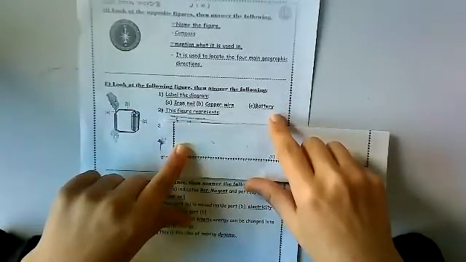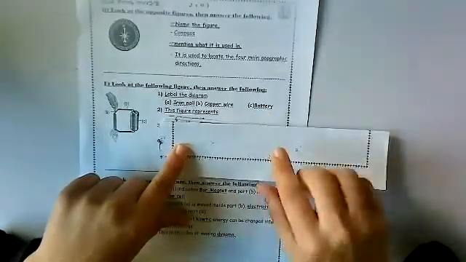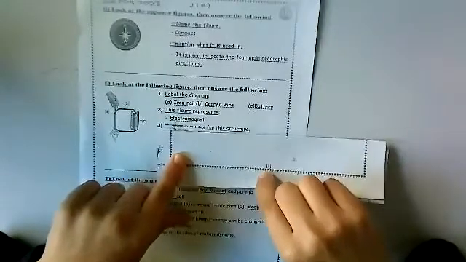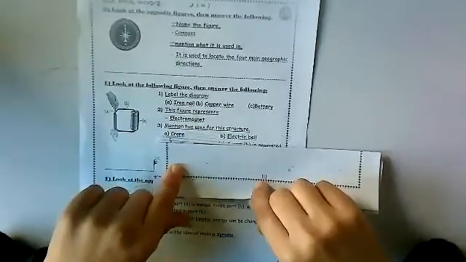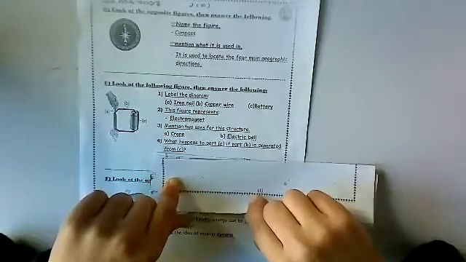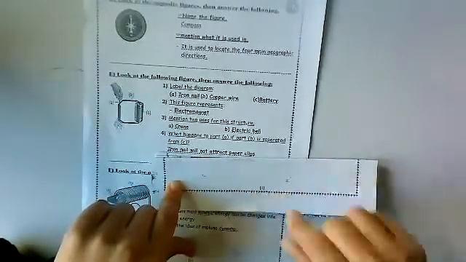What does this figure represent? It's easy. You're going to write electromagnet. Next, mention the uses of this structure: crane and electric bell. What happens to part A if part B is separated from C? Your answer will be: the iron nail will not attract the paper clips.